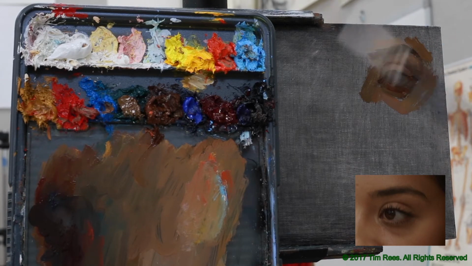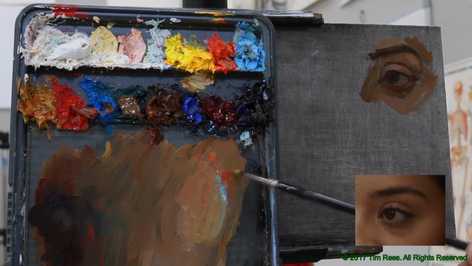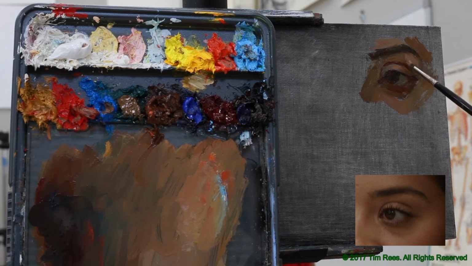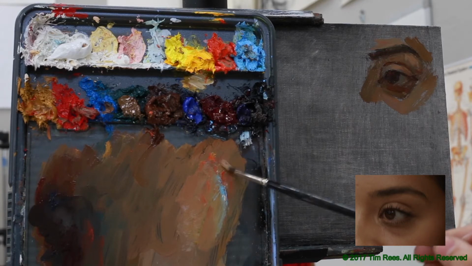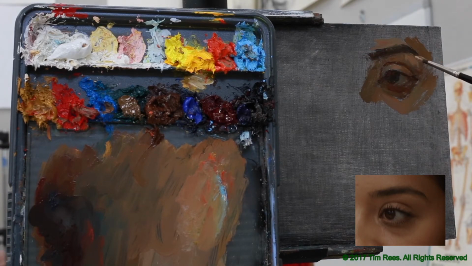The real indicator as to how successful your painting is in terms of the structure and believability is if you're able to lay down, without putting in details or tiny little accents like that, something that really looks strikingly like the subject without even the need to blend.